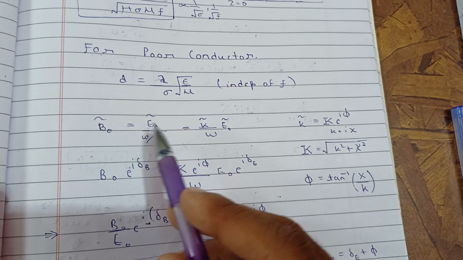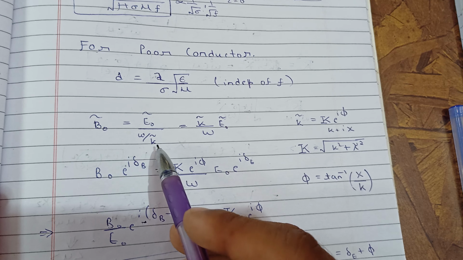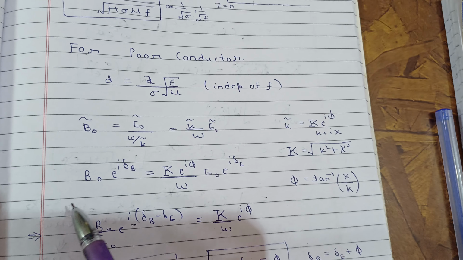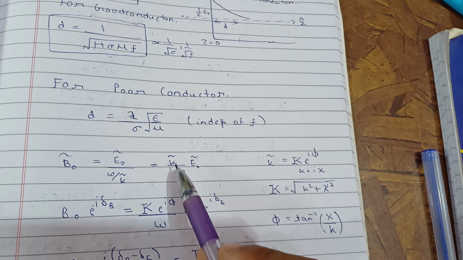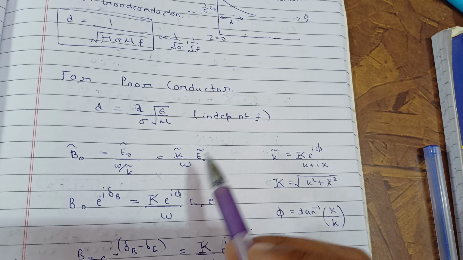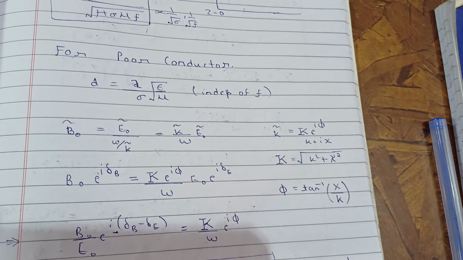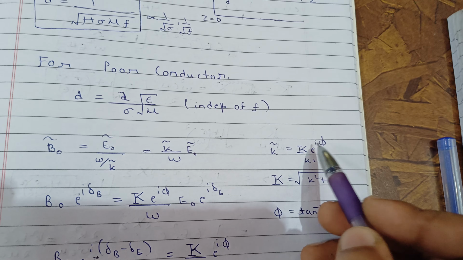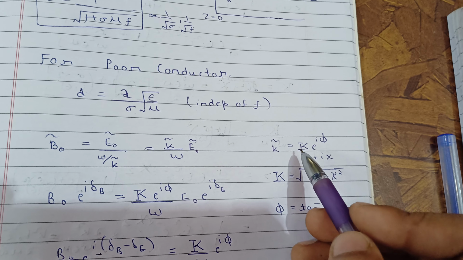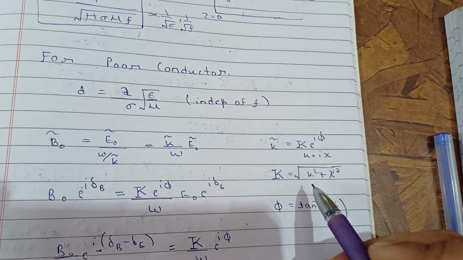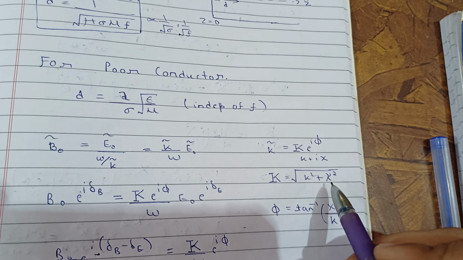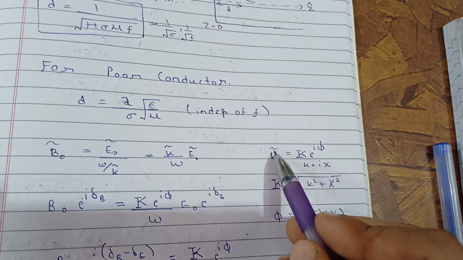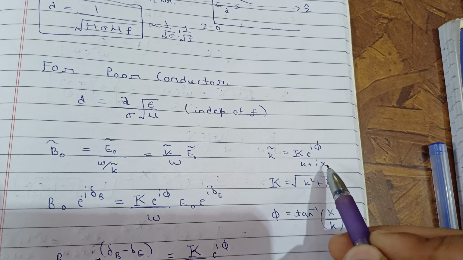Now B naught complex is equal to E naught complex divided by omega by K complex. So this is velocity. So this B naught complex can be written as K complex by omega E naught complex. So you must remember these terms which I am telling you. Now here K complex is nothing but K exponential, I will call it capital K. So this capital K is nothing but the magnitude of K squared plus kappa squared. So I write K complex as K plus i kappa.